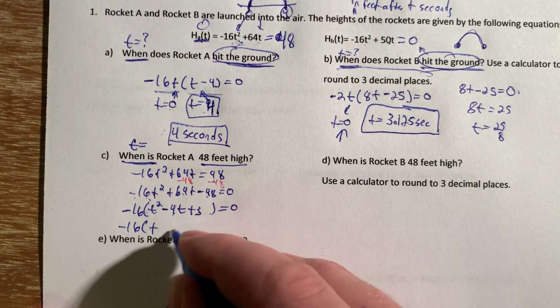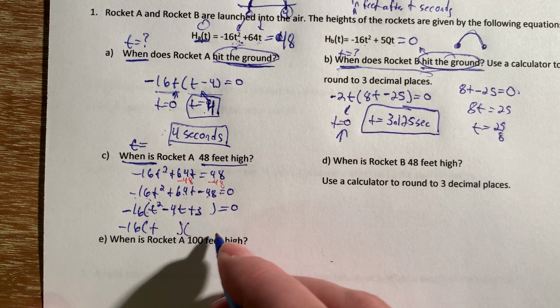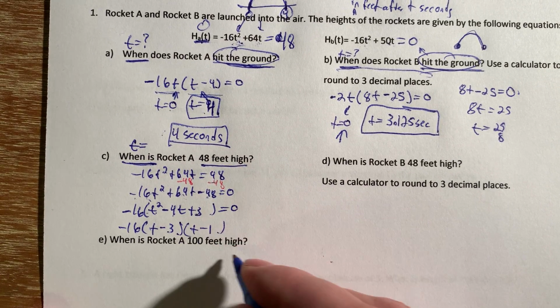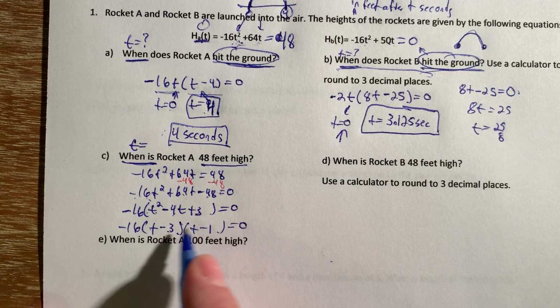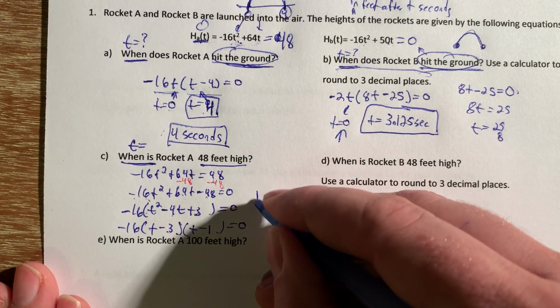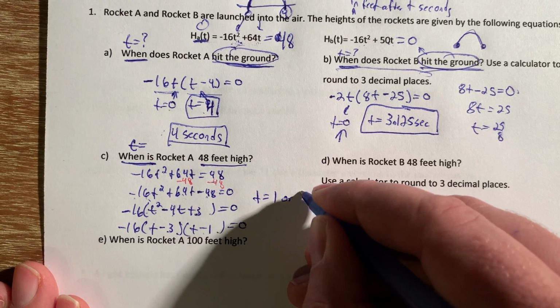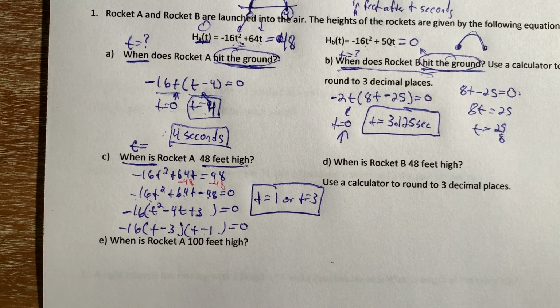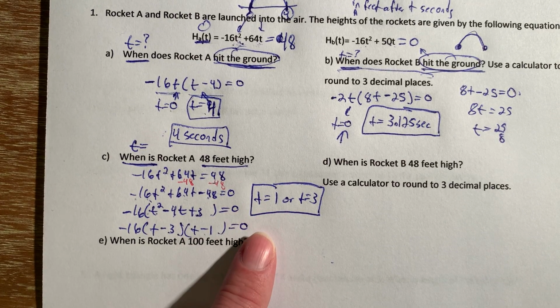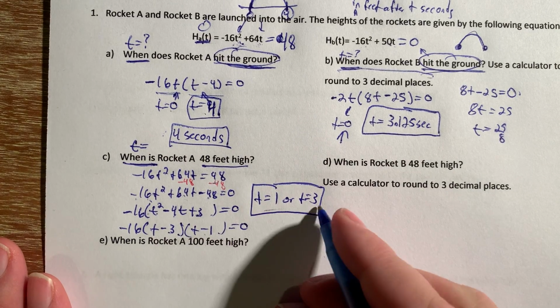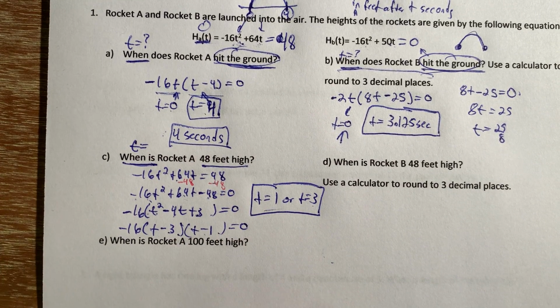So t, what multiplies to make 3, that adds to be negative 4, and that's negative 3 and negative 1. Negative 3 times negative 1 is positive 3. Negative 3 plus negative 1 is negative 4. And so now I can see t equals 1 or t equals 3. So there's actually 2 different answers for when the rocket is at 48 feet high. Either one of these will make it 48 feet high.